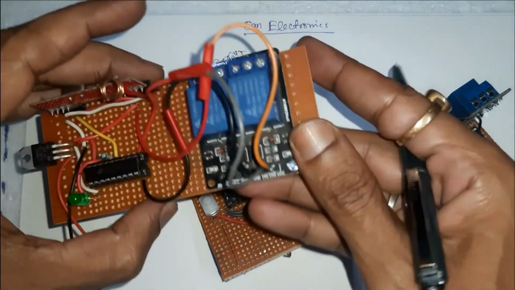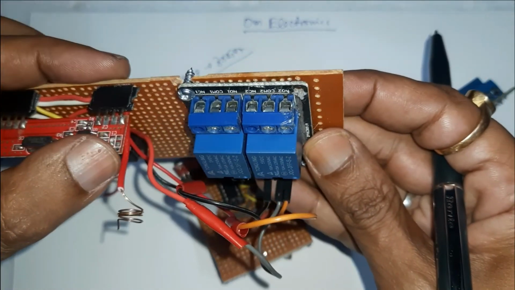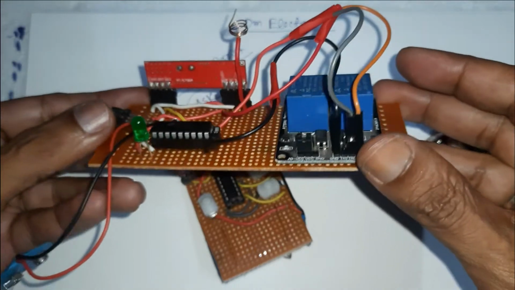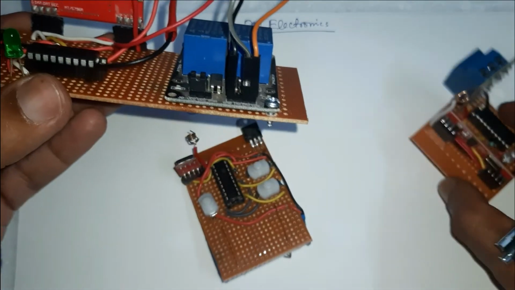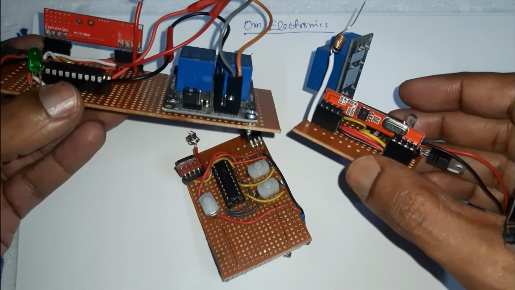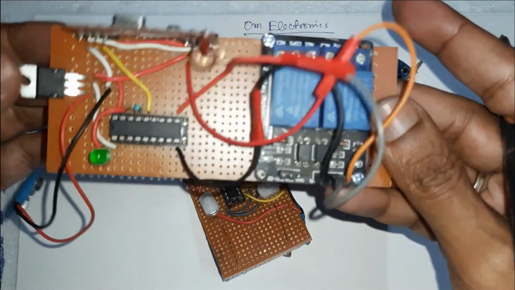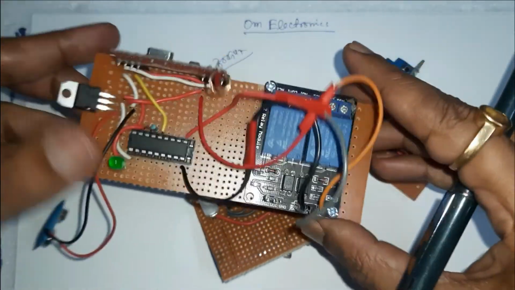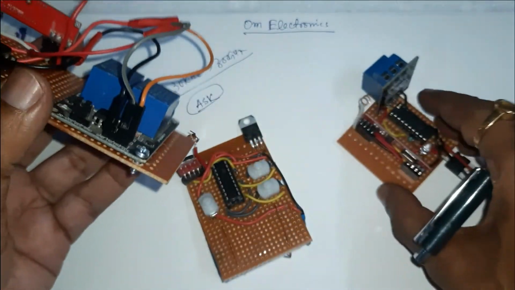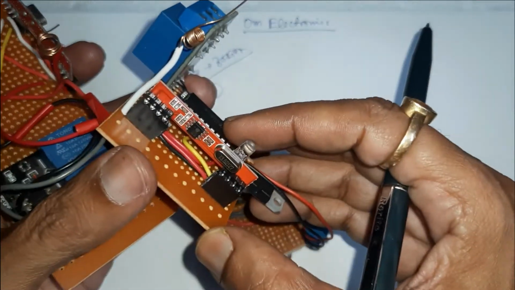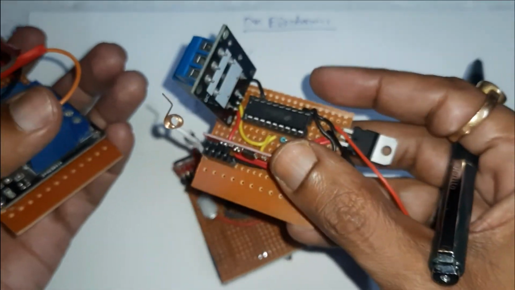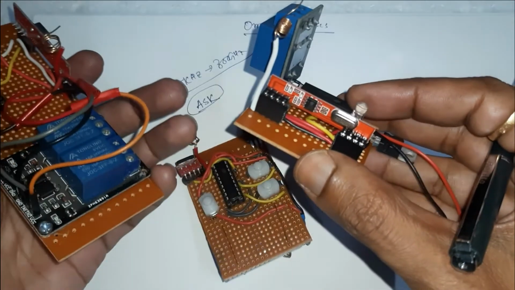And we have used another separate receiver module. So this is module number 1 and this is module number 2. This one is used for one particular room, and the other receiver section we use for another room.